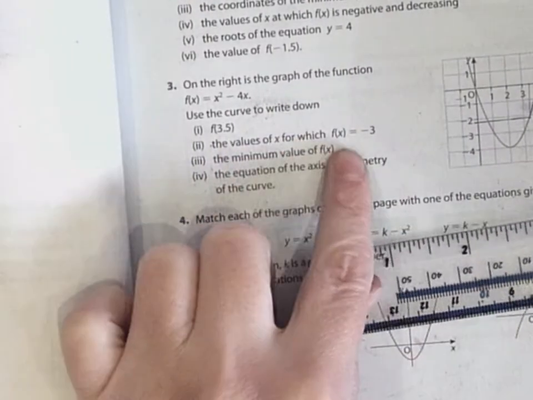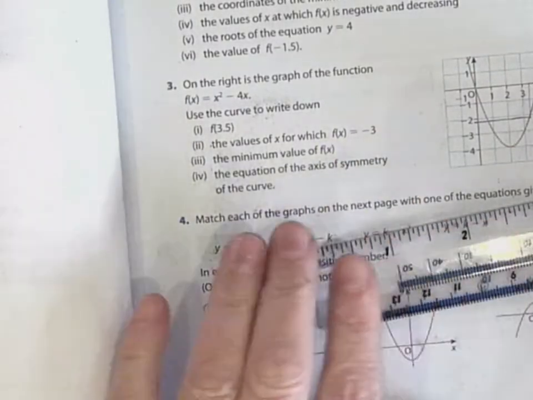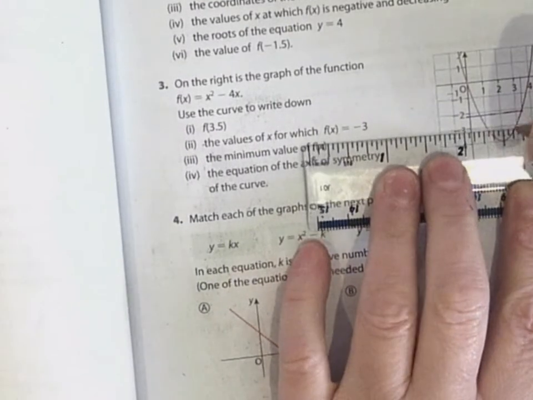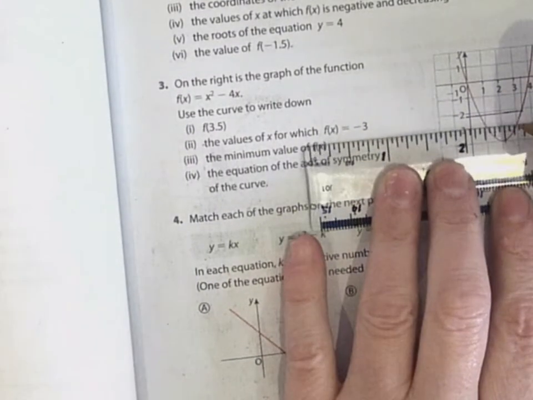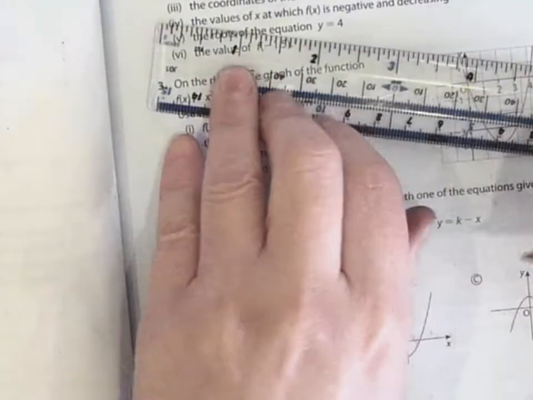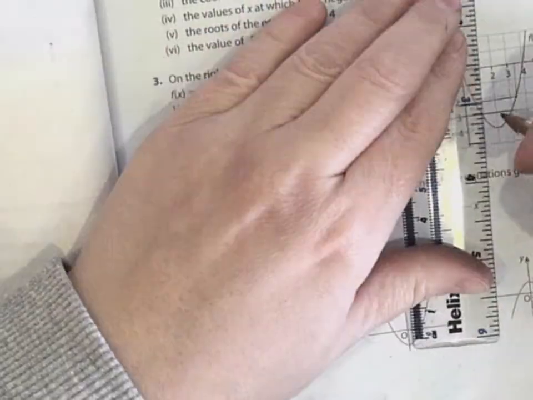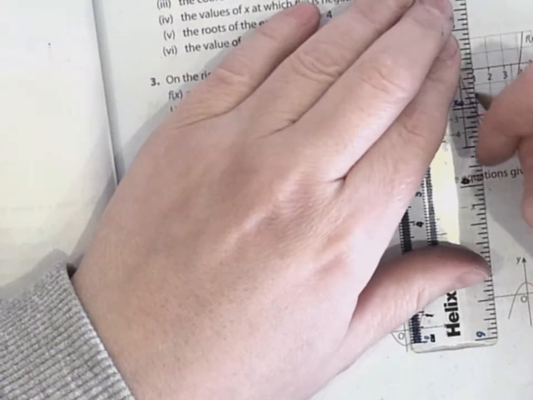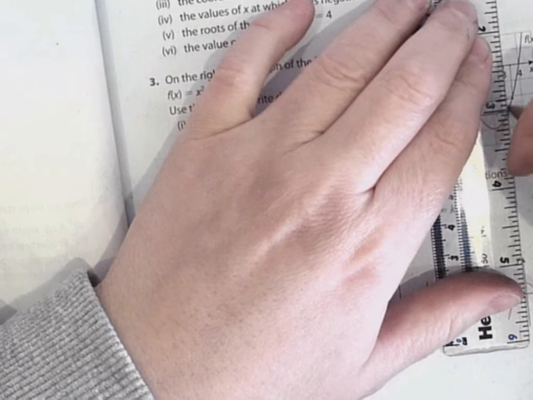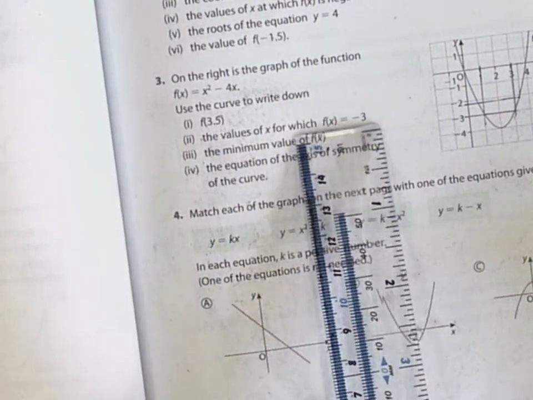Okay, the values for which f of x is minus 3. f of x equals minus 3, that's another way of saying y equals minus 3. So they're telling me the y, so you go to minus 3 on the y-axis, draw a line across, it hits the graph twice. So you want to give those two answers. Where it hits here, the answer is 1, and where it hits here, the answer is 3. So two answers there. x is 1, x is 3.